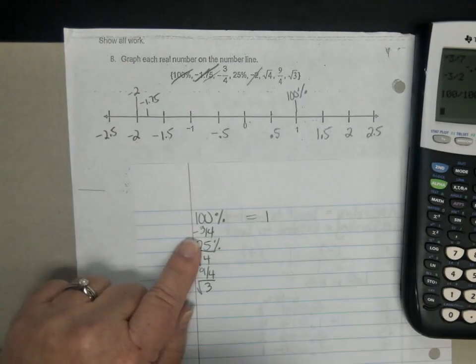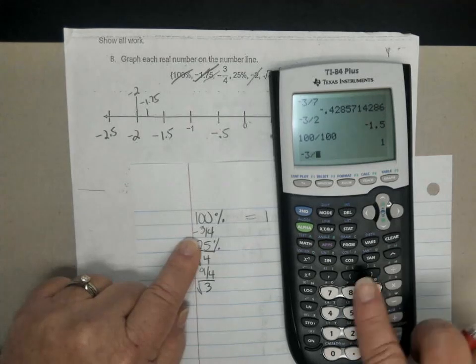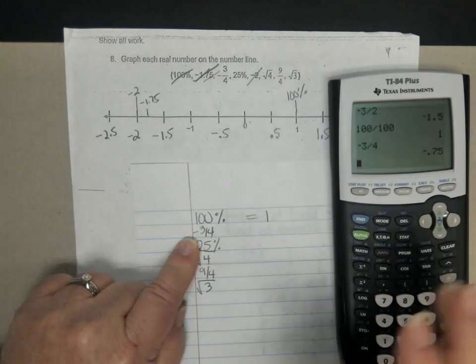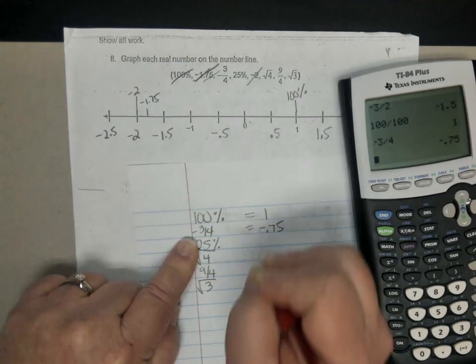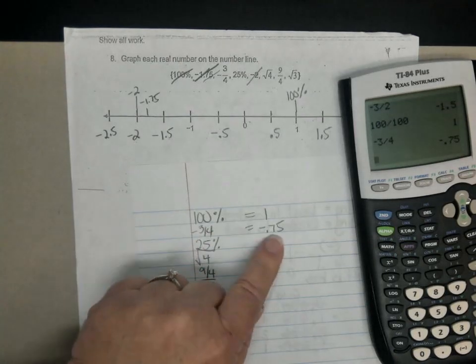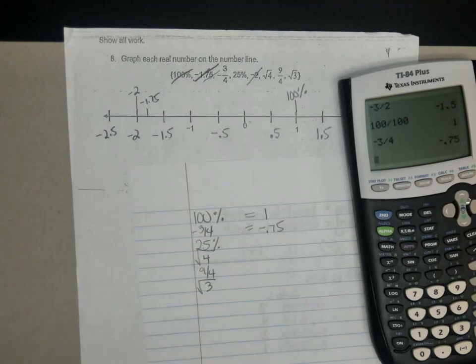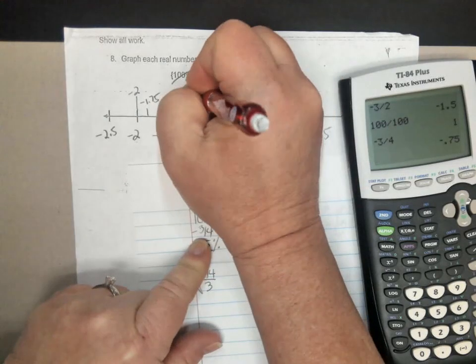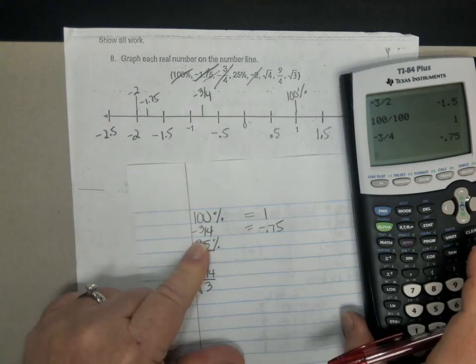Second one, negative 3/4. So negative 3 divided by 4, change it to a decimal because you cannot, is negative 0.75. So negative 0.75, so that means I'm bigger than negative 0.5, at least I'm on my way from negative 0.5 to negative 1. So I'm going to come over here and write negative 3/4. Okay, got that one on there, cross it off.